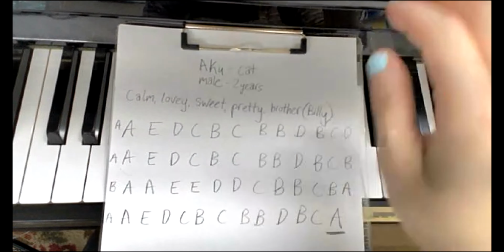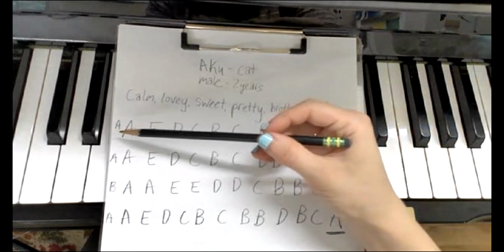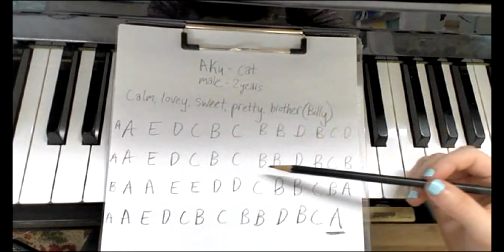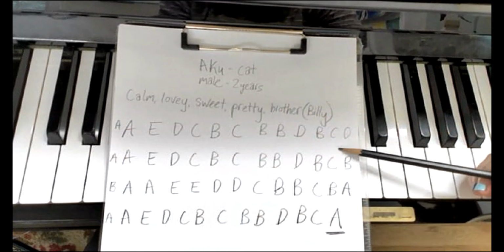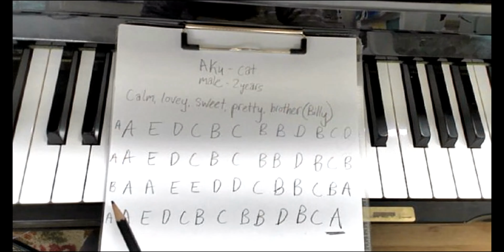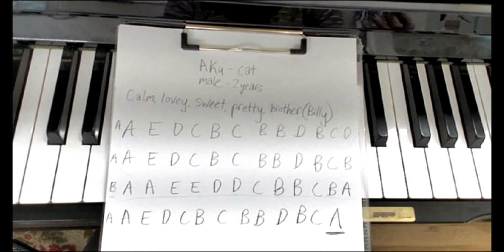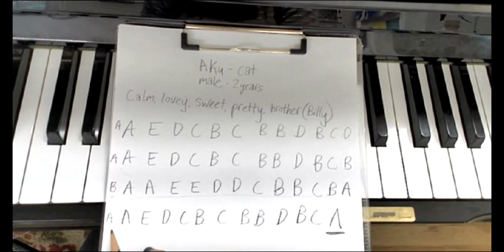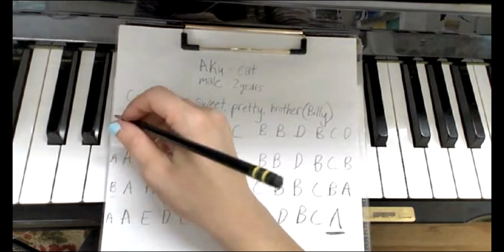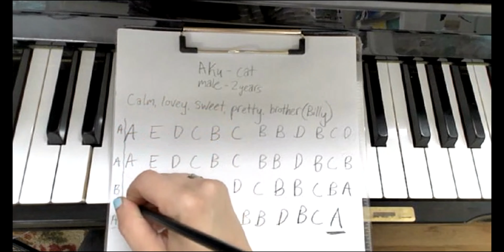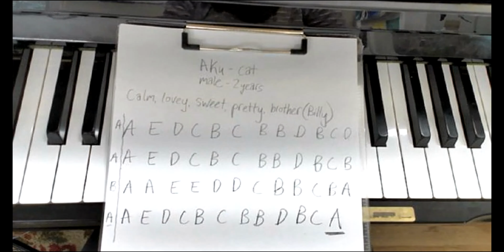And you see how we have kind of 4 sections. The A section again, but slightly different, but they're basically the same. The B section, this line right here is the one that's the most different. And then we come back and do another A section again. And actually here, let me draw a little line here so you don't think those are part of the melody.